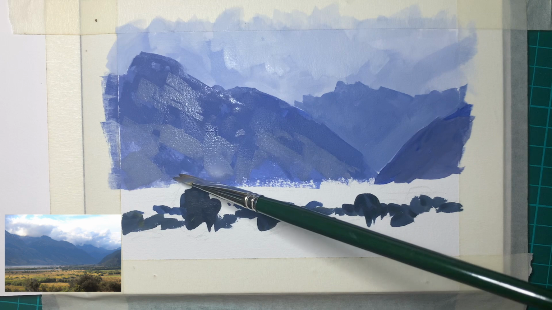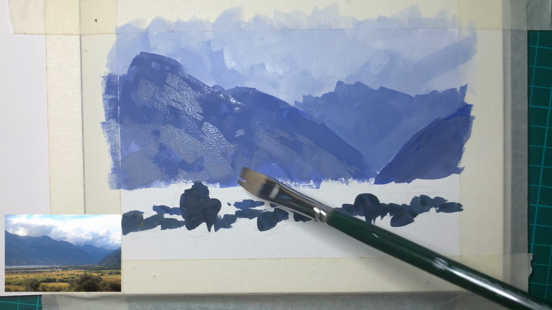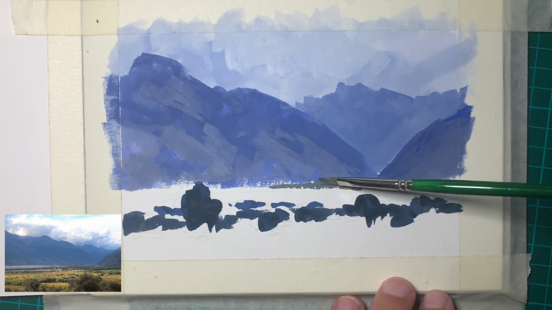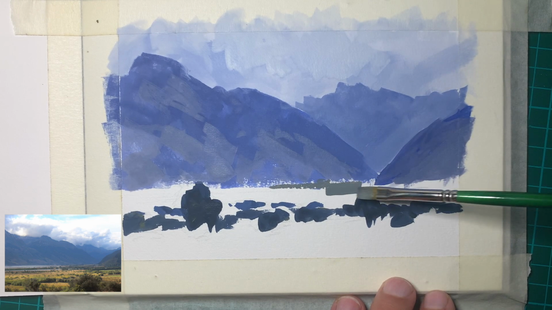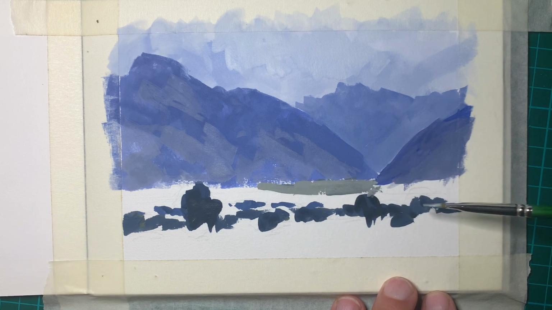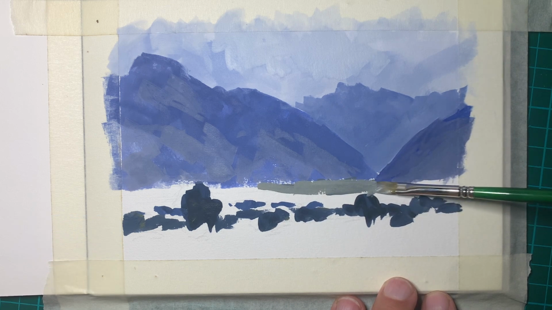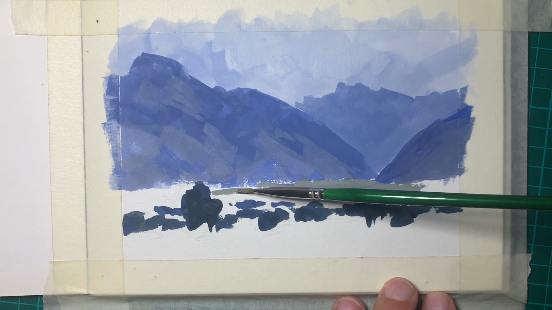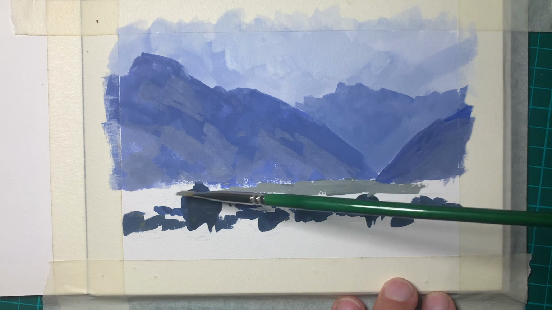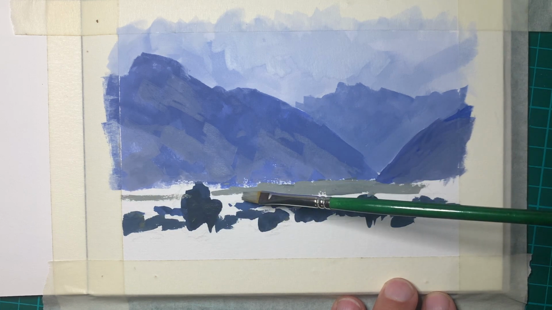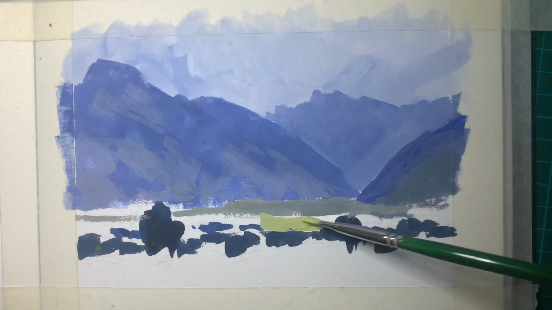I keep in mind that the mountains are in shadow, so I don't have that much leeway with the values. But those dark shadows are really going to help to emphasize the areas in the midground and the foreground that are in light, especially the midground, which is going to be illuminated in the full sun. So now I'm just painting the distant fields, and this is also in shadow, and I've used a mix of yellow ochre with burnt sienna, ultramarine blue and titanium white.